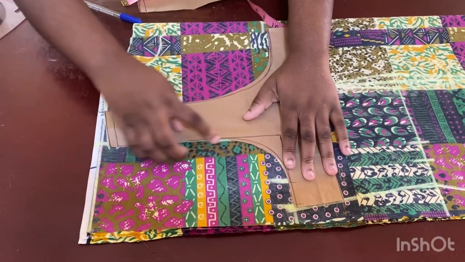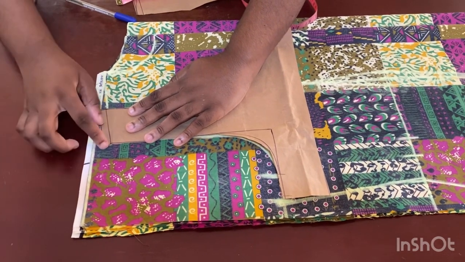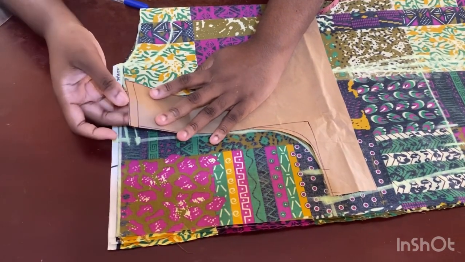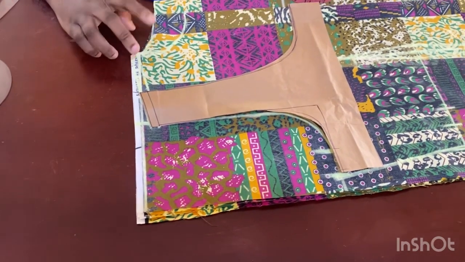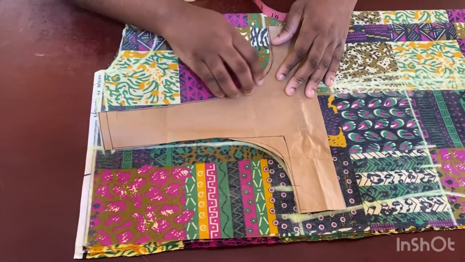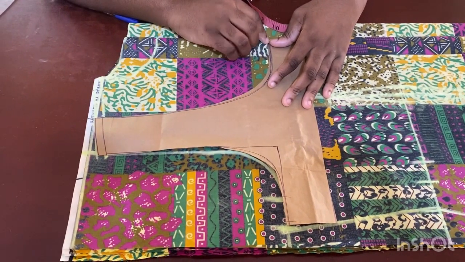My armhole side, this part of the shoulder going up to this point here. Even my extra seam allowance for the shoulder here is visible, which is also blending into this point here. So all I have to do is go ahead and pin this down and mark it first before I cut.